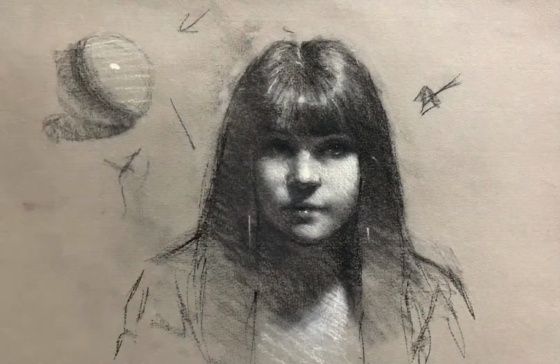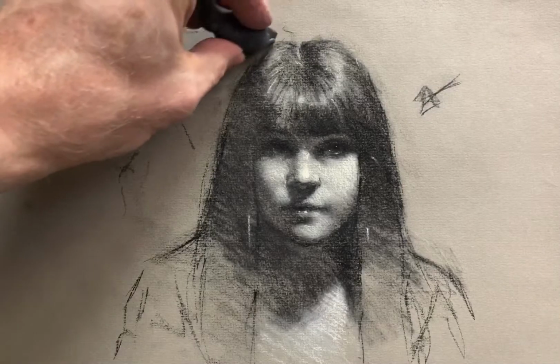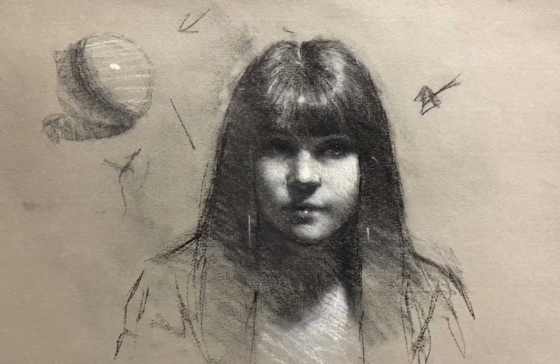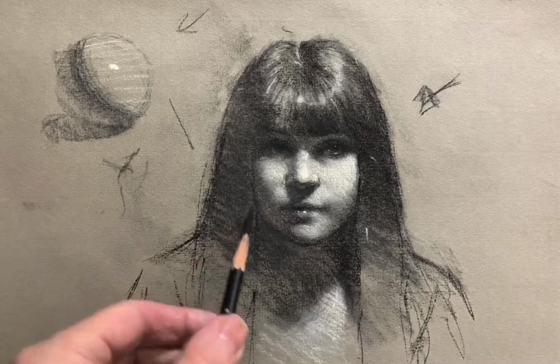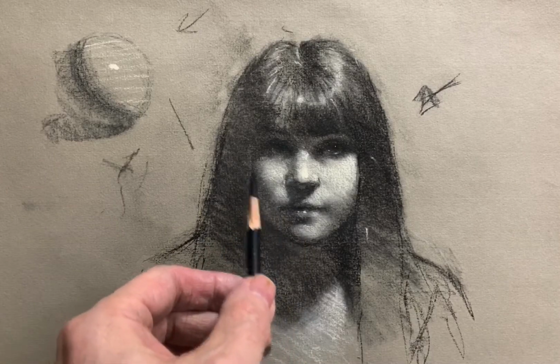Well, in usual fashion for me, I know I told everybody that we were done, and it was just an exercise, but I just went ahead and indulged myself and kept working on it a little bit, and came up with a nice little portrait here I'm quite happy with. And I really just wanted to talk about what I did from where we left off.